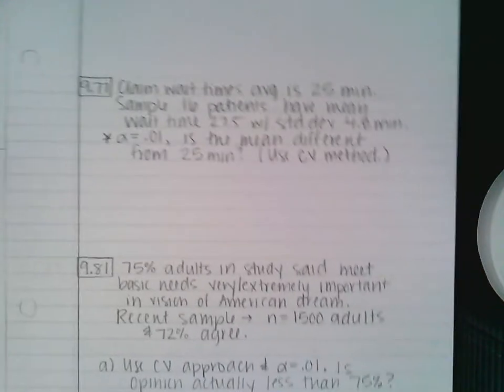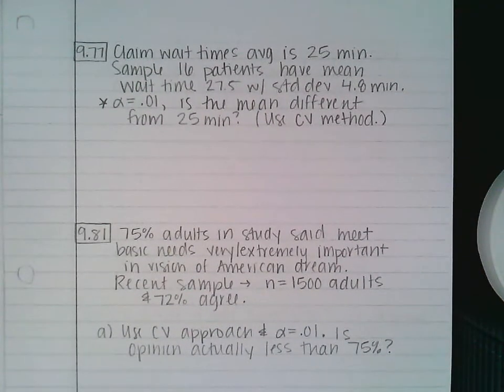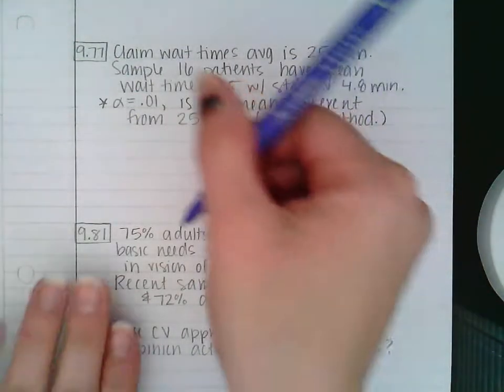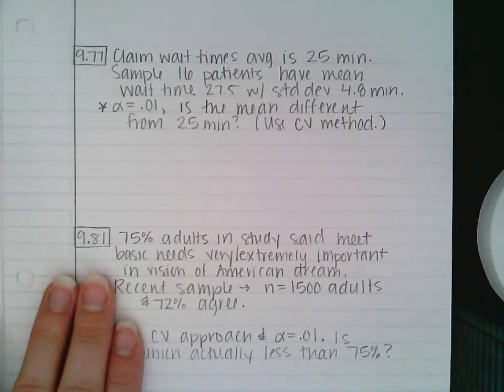All right, 9.77. There is a claim that the average wait time is 25 minutes. There is a random sample of 16 patients, and we just want to know, is the mean actually different from 25 minutes, and use the critical value method is what the professor wants us to do.